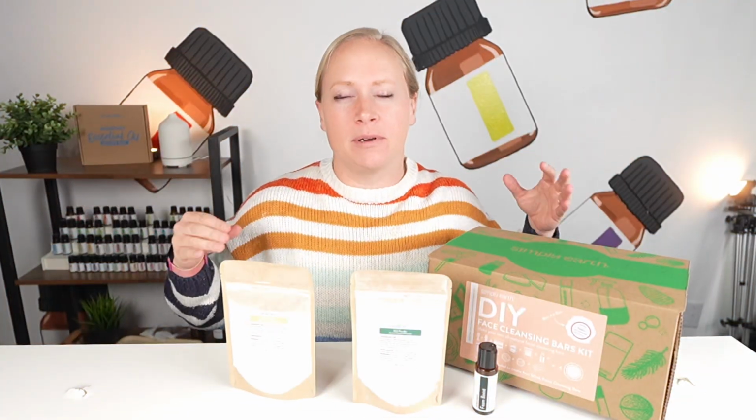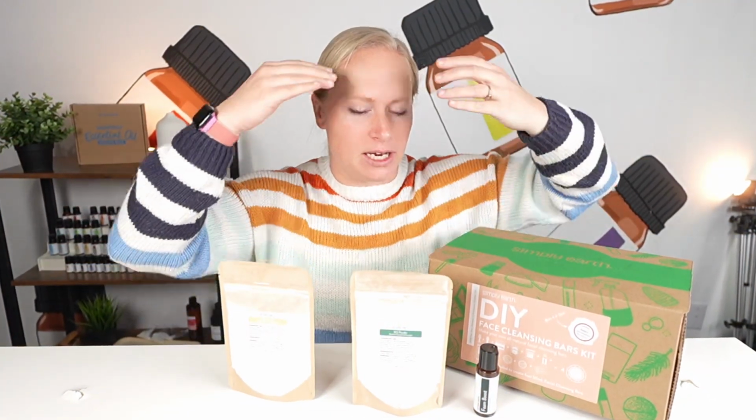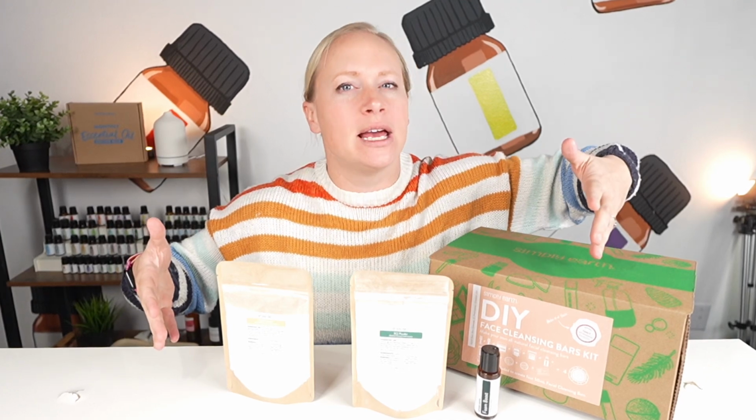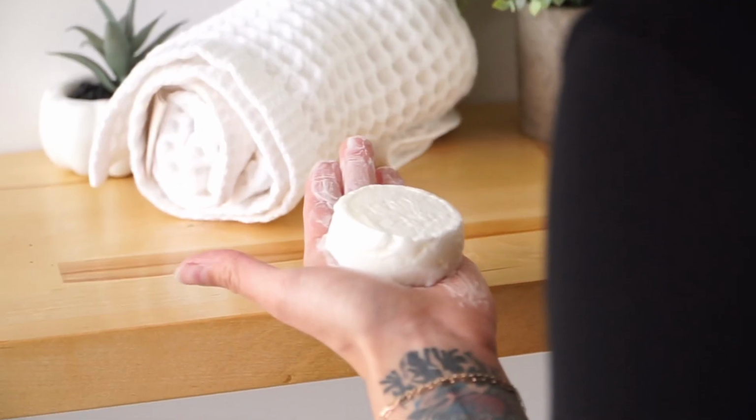To sum it all up, knowing the science behind surfactants and knowing which ones to choose is going to be key in creating your own DIY facial cleanser, a luxurious foamy cleanser that's perfect for everyday use.